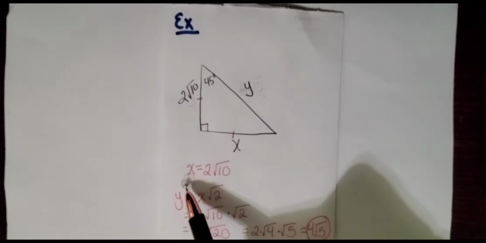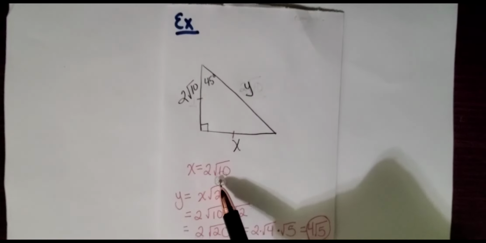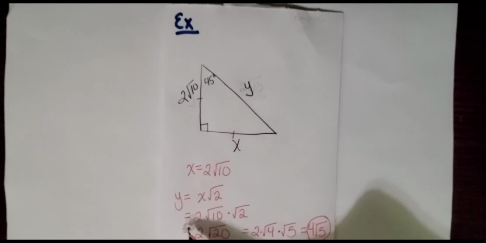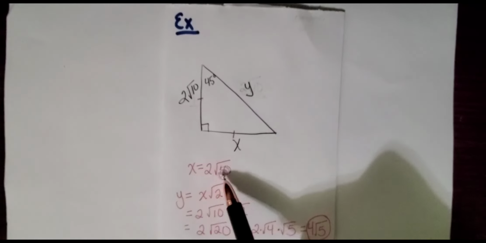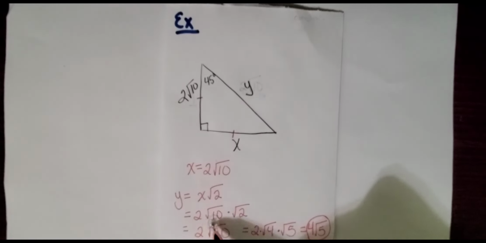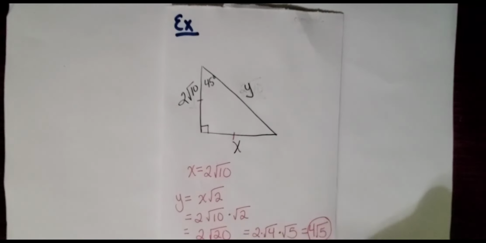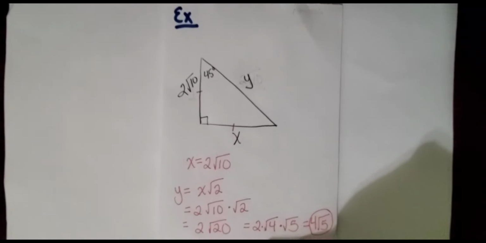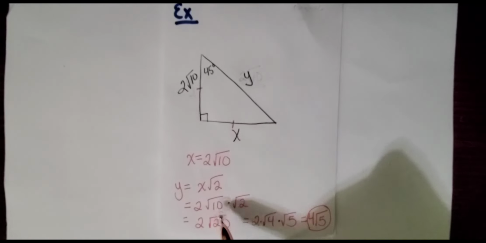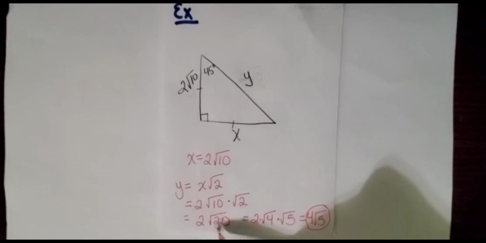Well, we know that x is equal to 2 times radical 10. So there we could replace x with 2 radical 10 and we'll have the new expression 2 radical 10 times radical 2. When we multiply radicals, we multiply the stuff underneath the radical symbol. So 10 times 2 gives us 20. So this becomes 2 times radical 20.